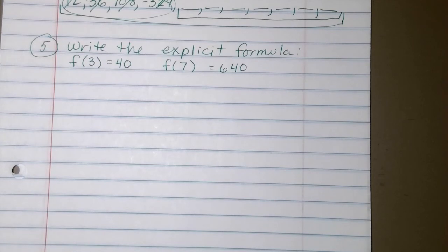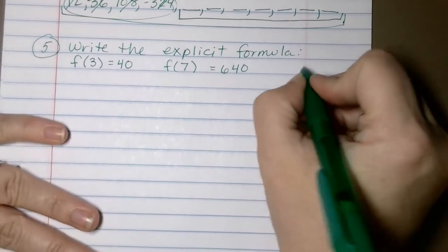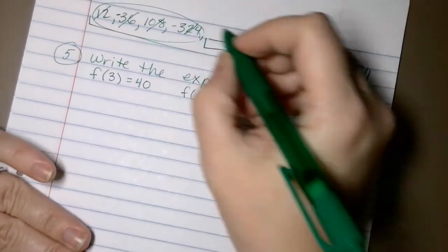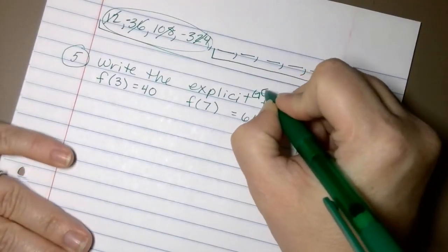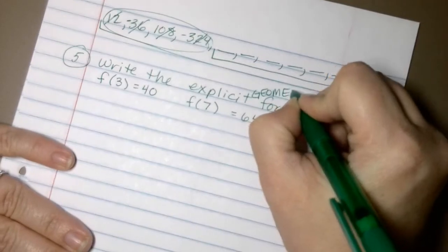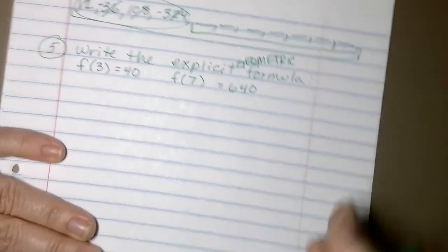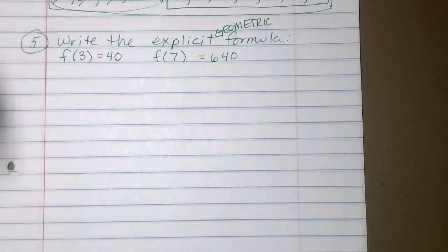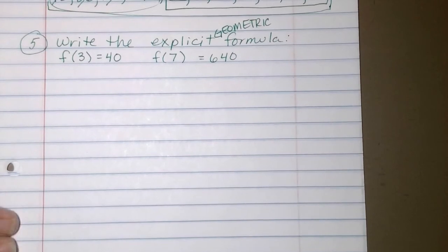One little bit of interesting stuff that I need to include in the directions that I didn't is that I need to say it's geometric somewhere in the instructions. Because if I don't say geometric, it could be arithmetic, it could be neither, it could be anything. So there does have to be the word geometric in there.